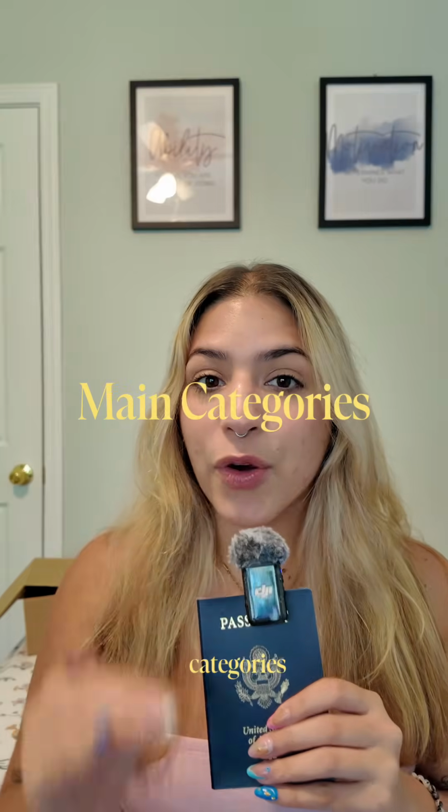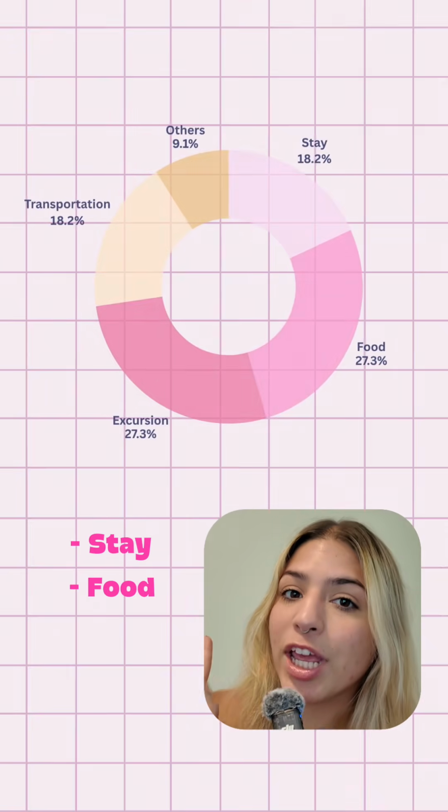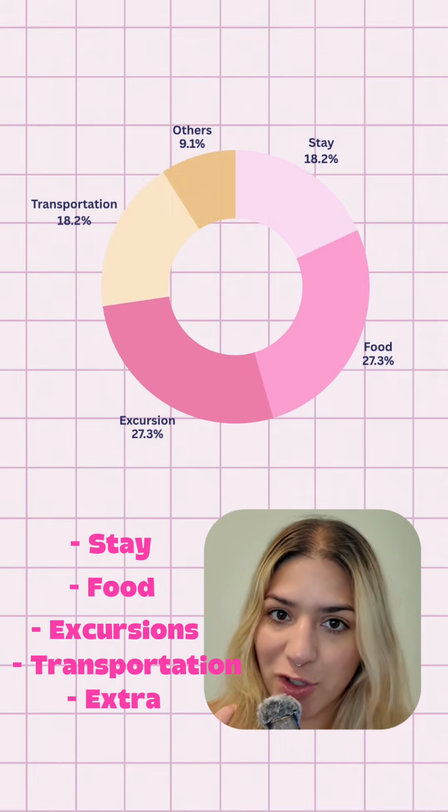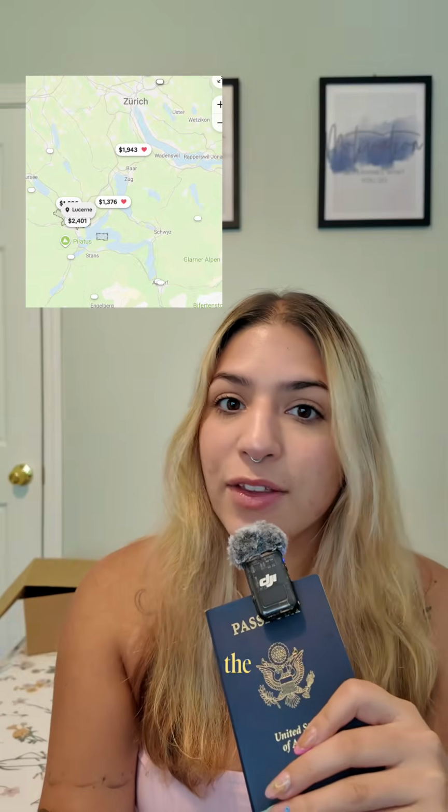There are some main categories that I make sure my budget goes into, and that is stay, food, excursions, transportation, and an extra category. Your stay, you should already know how much this is going to be because we looked at the villas. Now that you know the location of everything, you can easily do the research for each category and estimate it. And I use Chat a lot for this, so I'll go category by category.